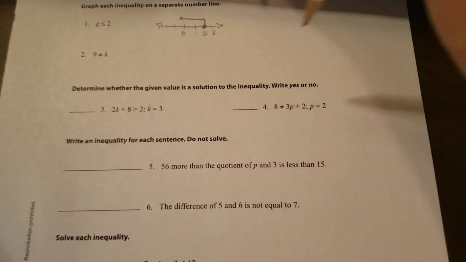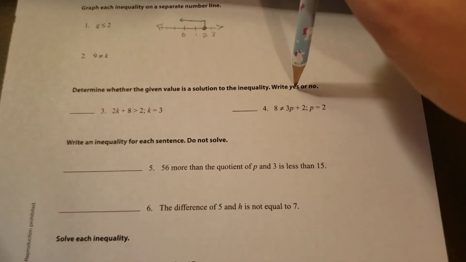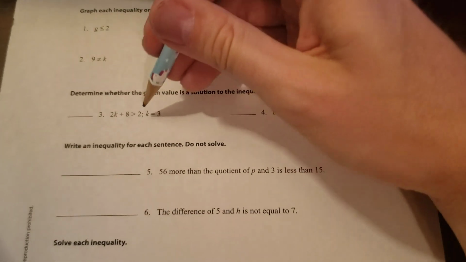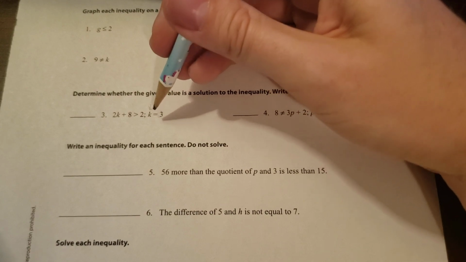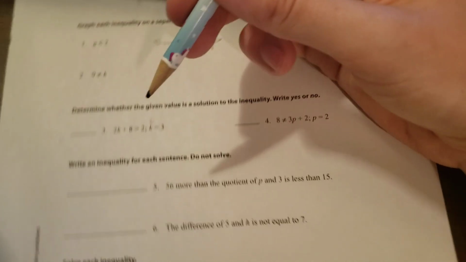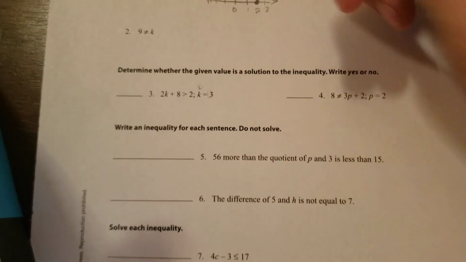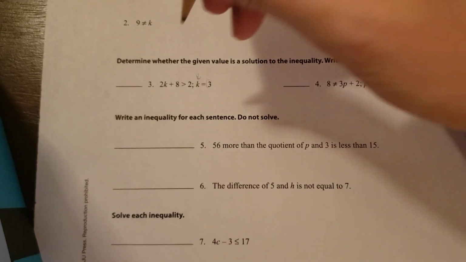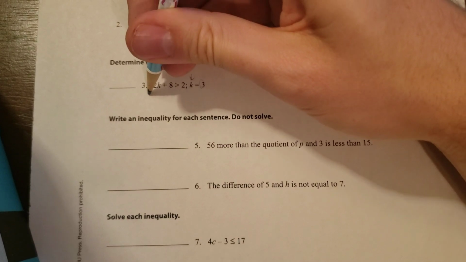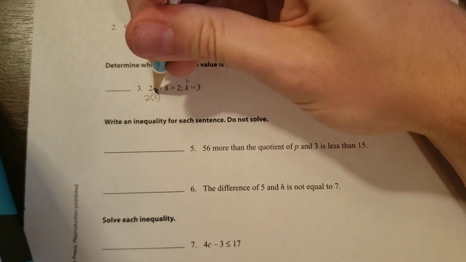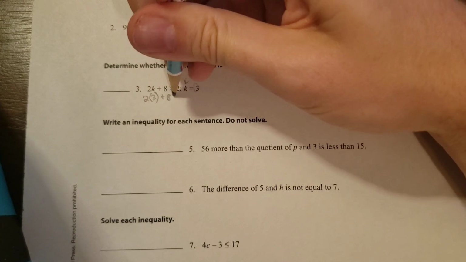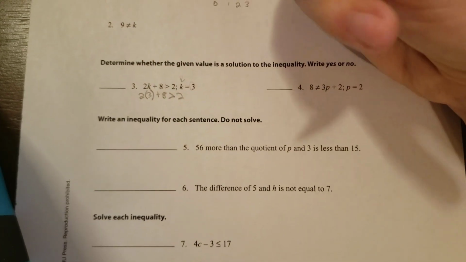Determine whether the given value is a solution to the inequality, right? Yes or no? So what we need to do is plug in this value for k and see if it makes this statement true. Okay, so let's work this out. Let's do what we can. Let's do it. So I've got 2 multiplied by k, which is 3, plus 8 is greater than 2.